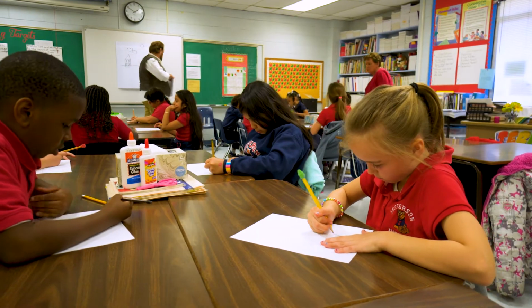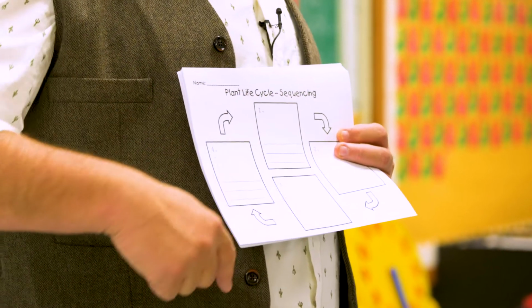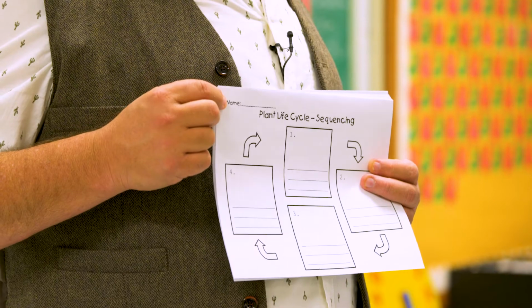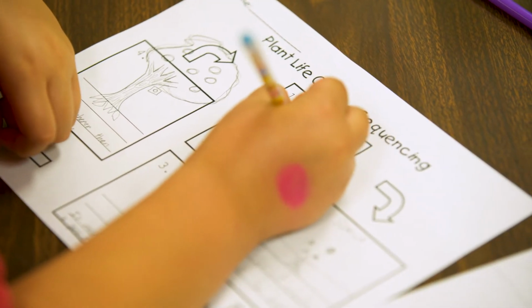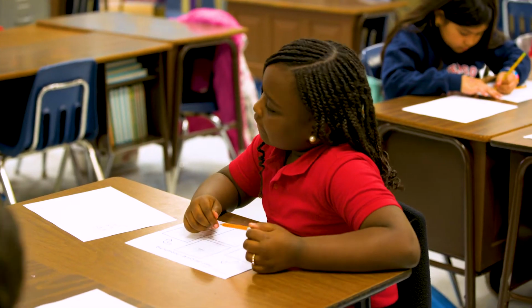On our worksheet, we had 4 sections, and each little section had a little square on top of it where the kids could do the drawing of the tree. But then underneath it were some lines so they could write about each thing. And this became not only a sketch for them to use, but also a lead into the writing component on this piece.